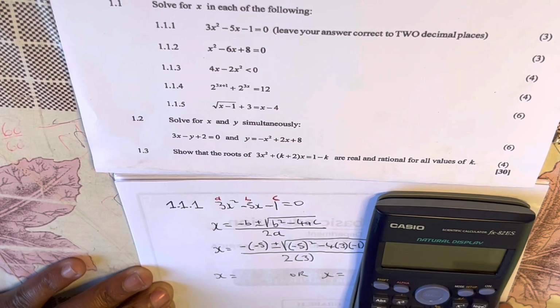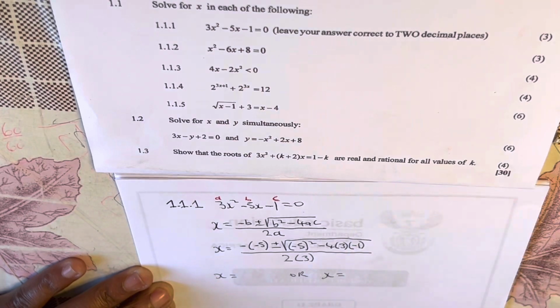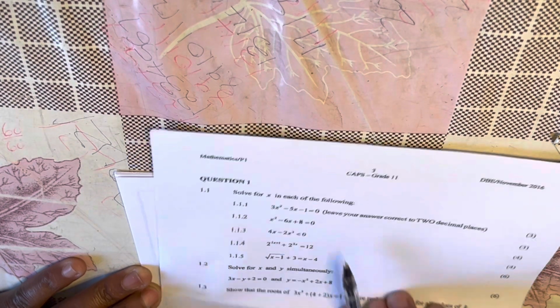So our first answer is 1,84. But with this 1,84 we must remember to leave your answer correct to 2 decimal places.